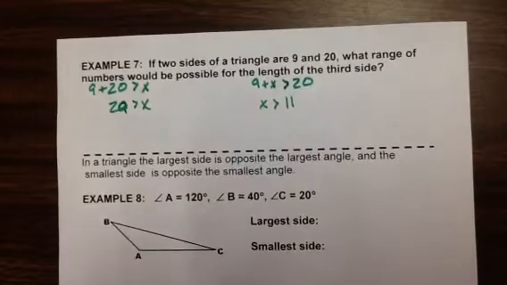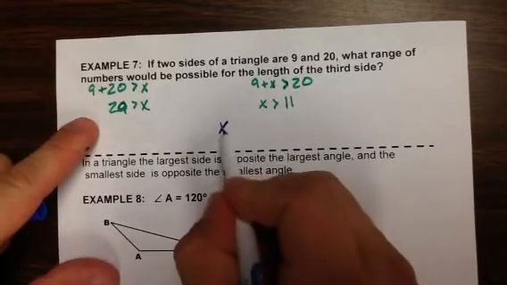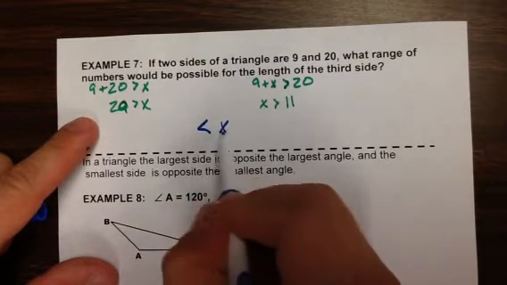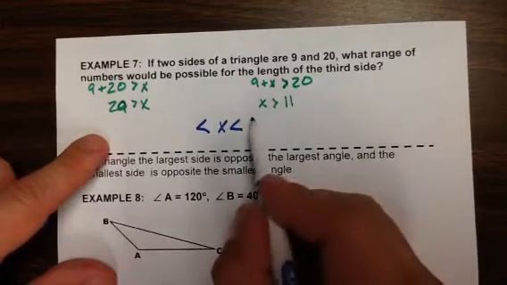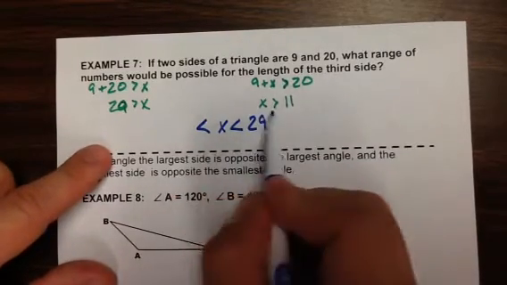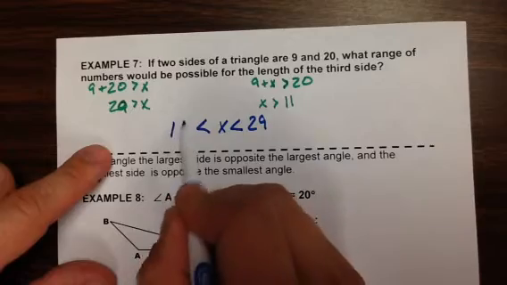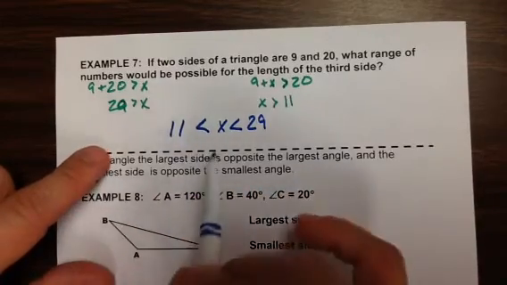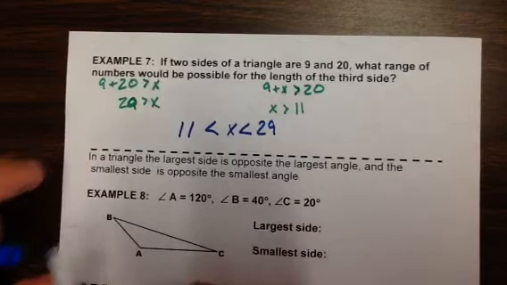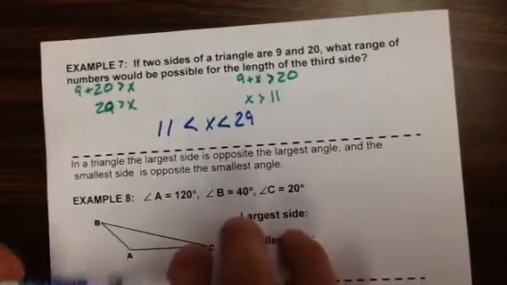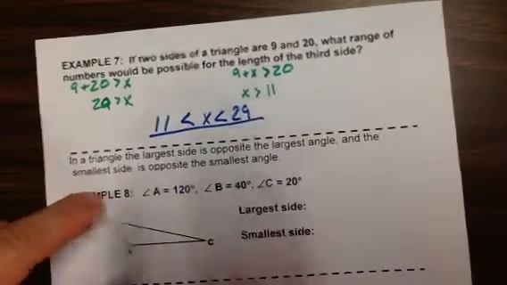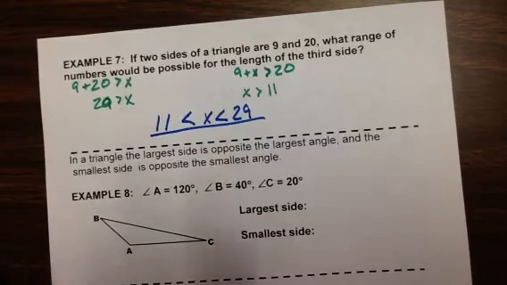So I'd write it down to put it all together. And the way I always do this is I always write it the same way. I say x, some number is less than x, and x is less than something else. So in this case, x would have to be less than 29, and x would be greater than 11, or 11 would be less than x, which is less than 29. So right there would be your answer.